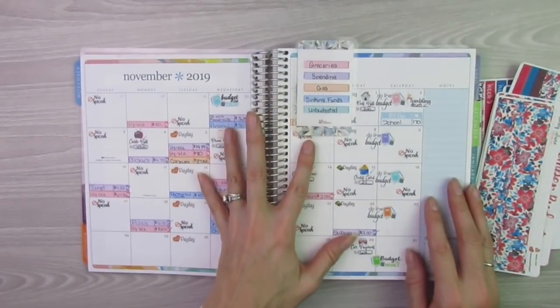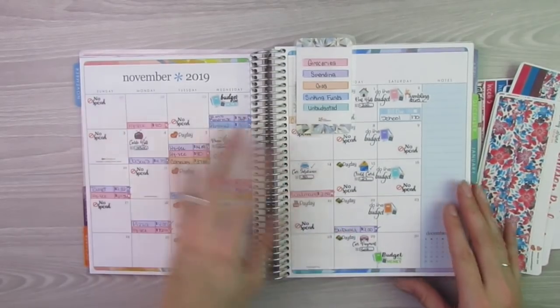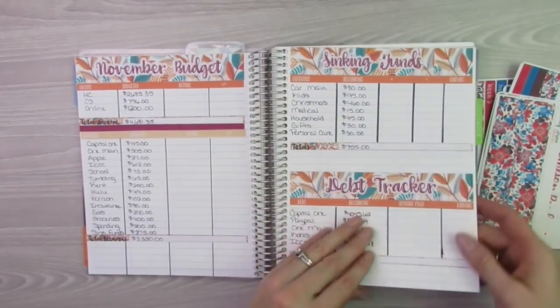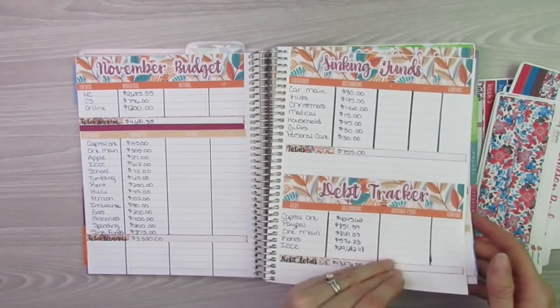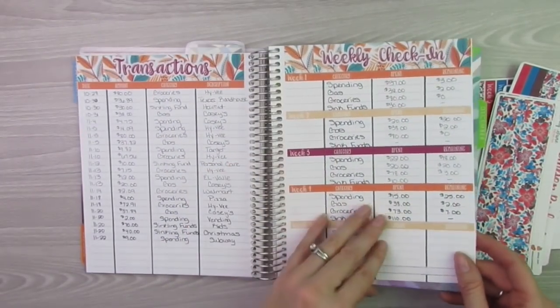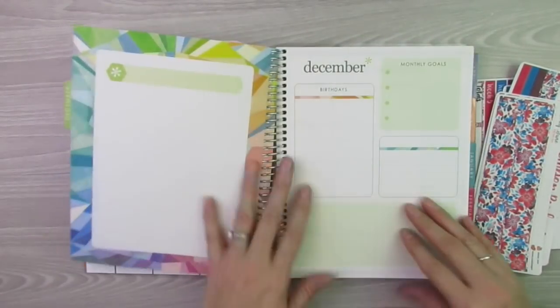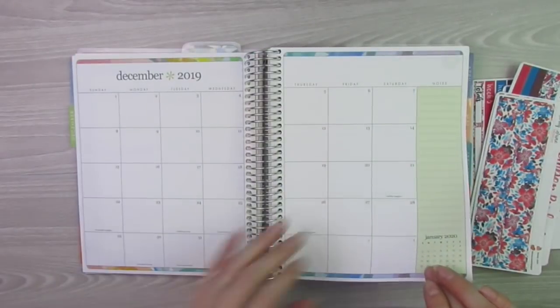So this right here is November. This is what we are currently in right now. And then this is what my December spread will look like when I get done here setting it up. So we will go ahead and get started.